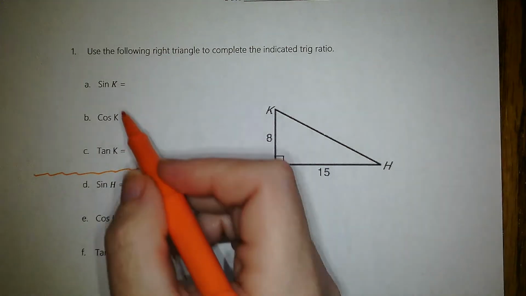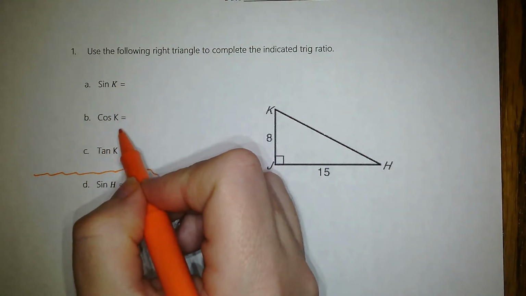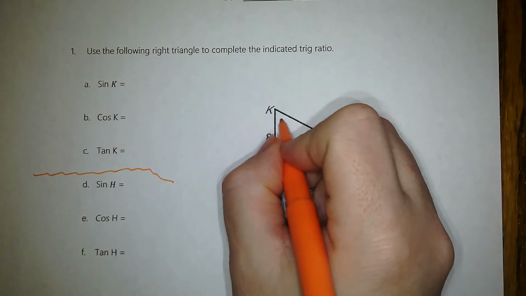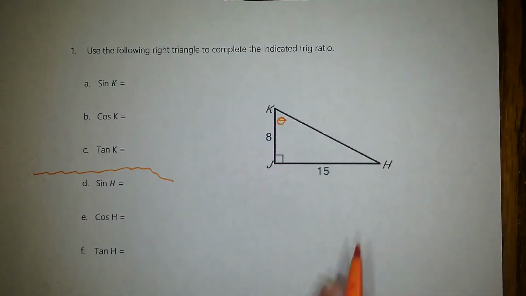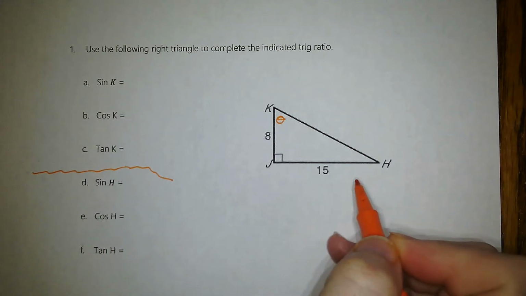So what we're going to do for the top 3 questions in number 1 is we're going to put theta in the letter K spot. Letter K is up here. So we can put our little theta mark. Now theta looks like a circle with a line through it. And this is our reference point for how we're going to label.